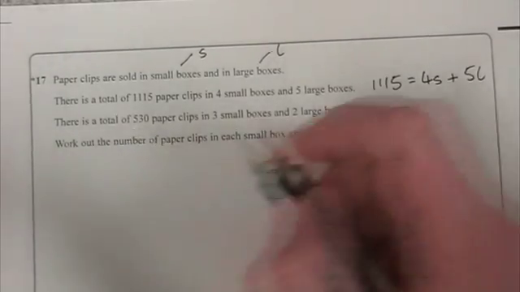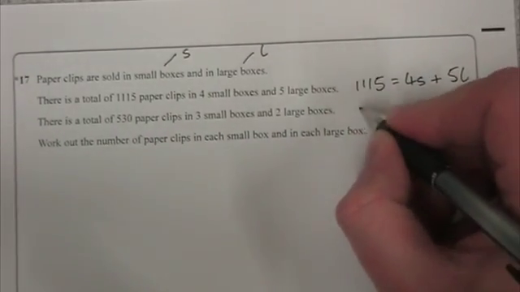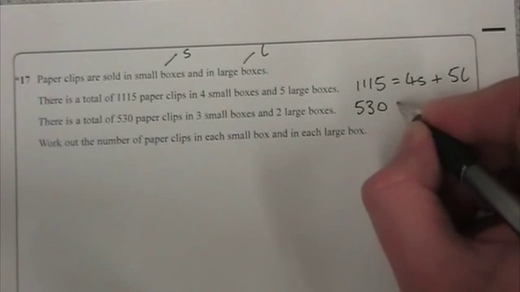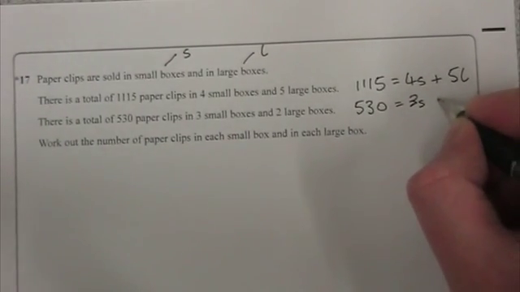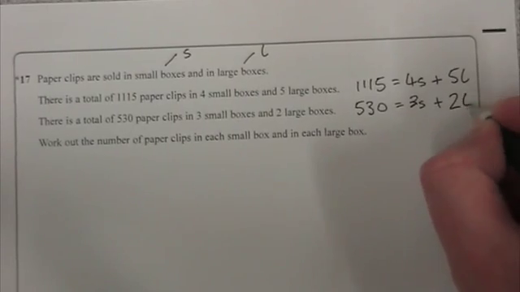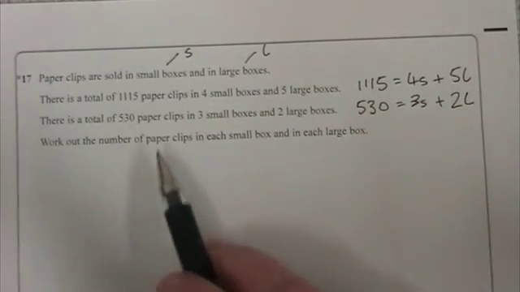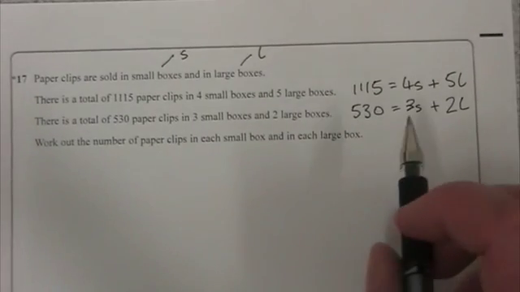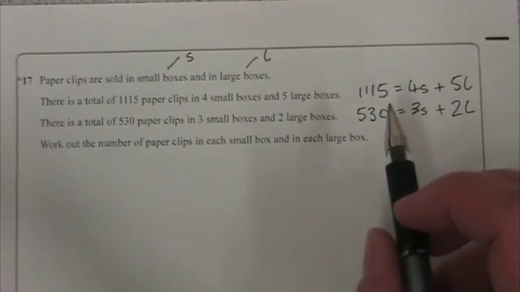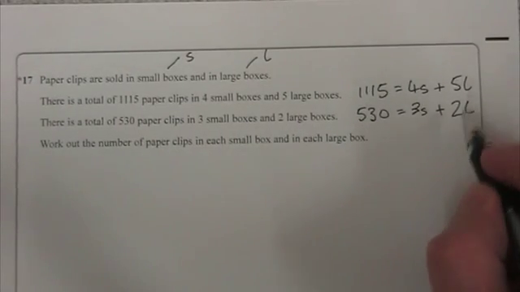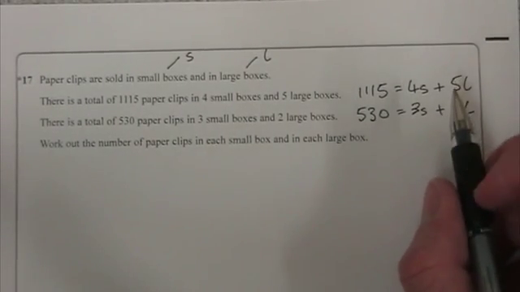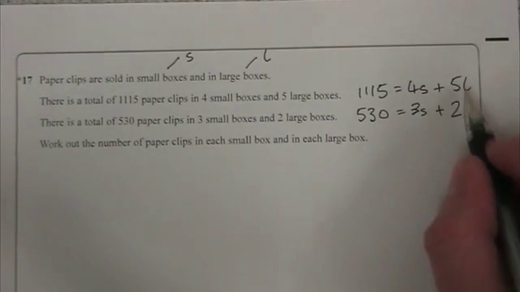And similarly, 530 is the same as 3 small and 2 large. Now they want us to work out the number of paper clips in the small box and large box, so we need to use simultaneous equations to find out what S and L are. So first of all, I need to get these so they have a common term. I'm going to try and make the L's the same.